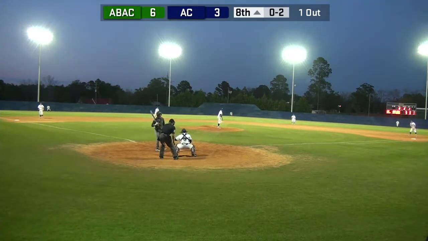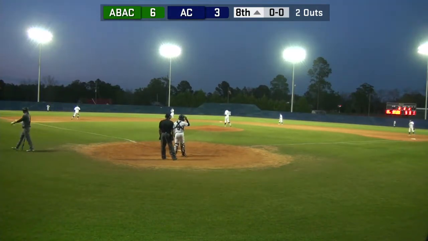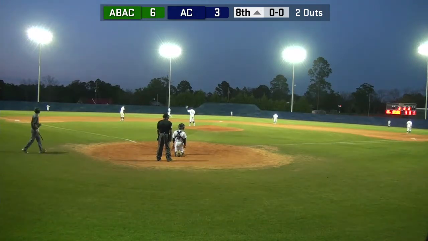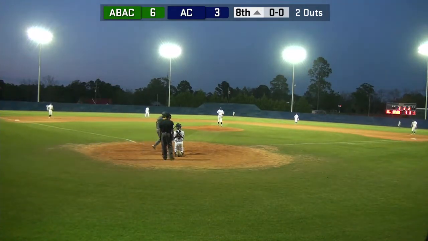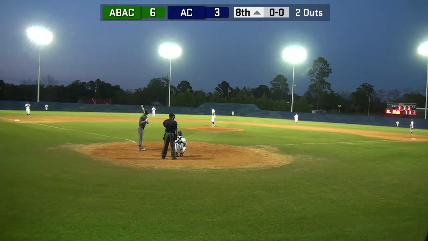The 0-2, and he's caught looking. 5 outs in a row via strikeout. Again, the only blemish, that 2-run single. That'll send up what was Josh Evans, but now this is number 5. So that is Sloan. Is that what you said? Sloan Stevenson? Stone Stevenson. Stone Stevenson.